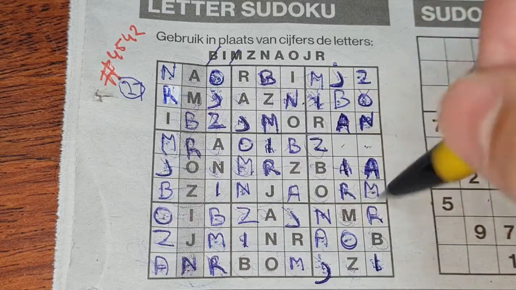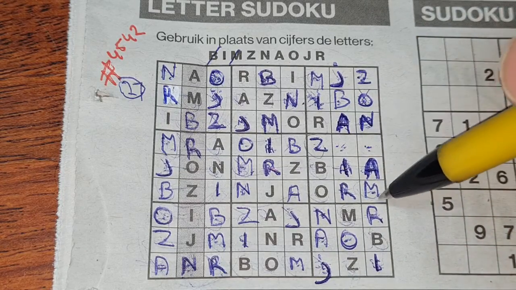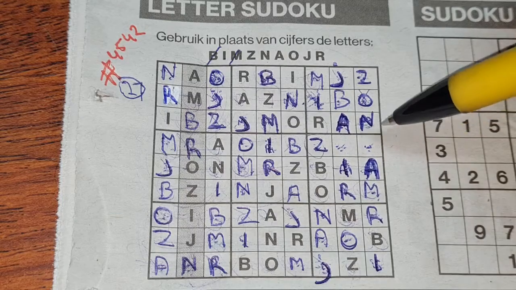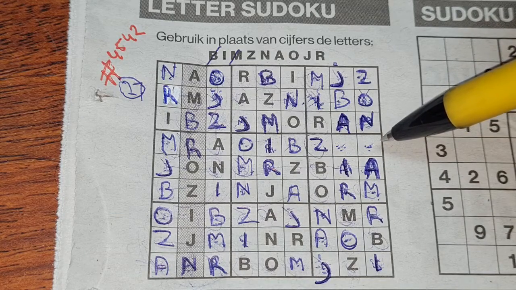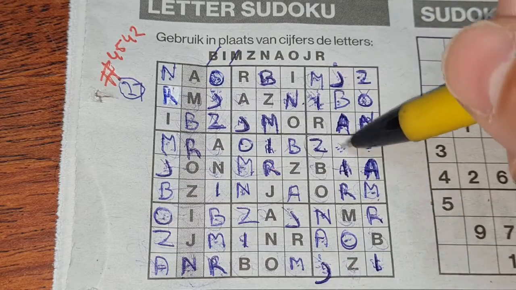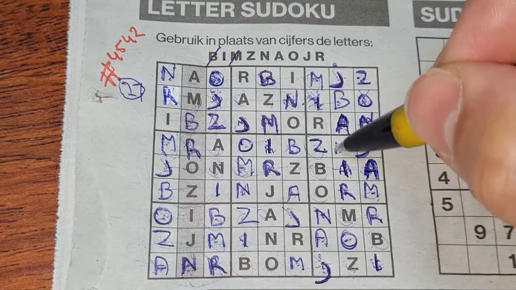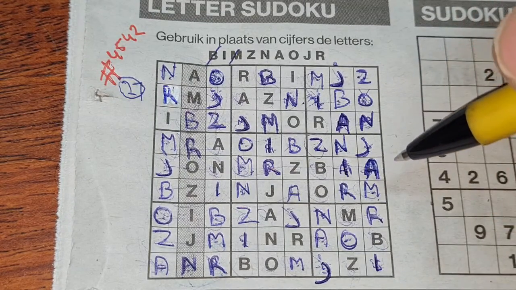Final two letters in this big square, for letters N is missing and the M is... No, we have an M here. N is missing and the J is missing. Yeah, the J. We have a J there, so no J there. J should be here. And the N goes there, finishing in 17 minutes.